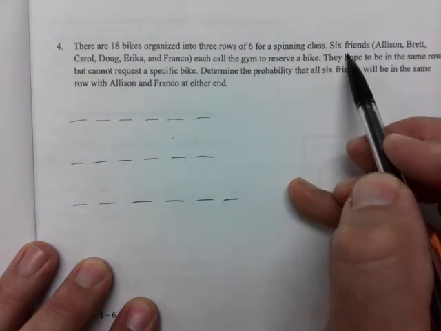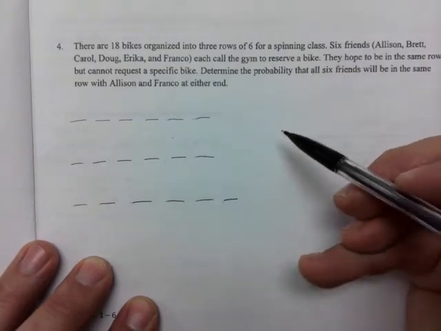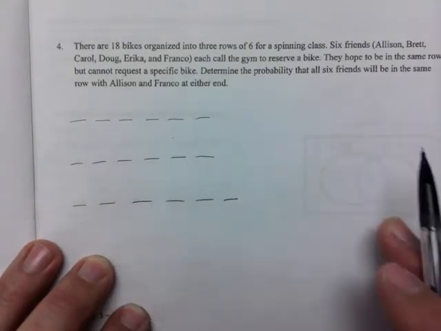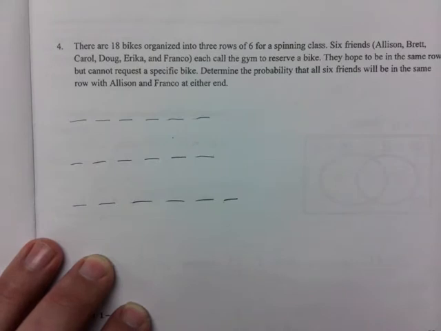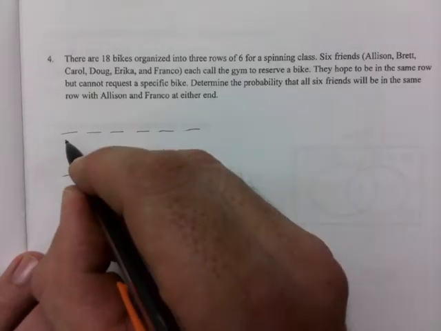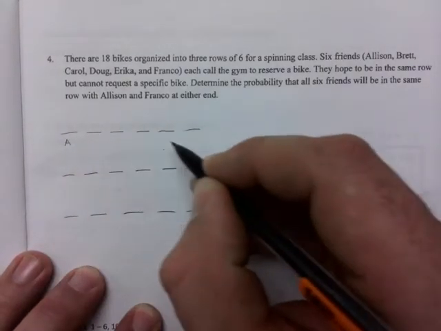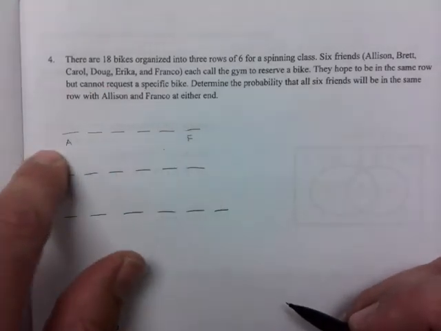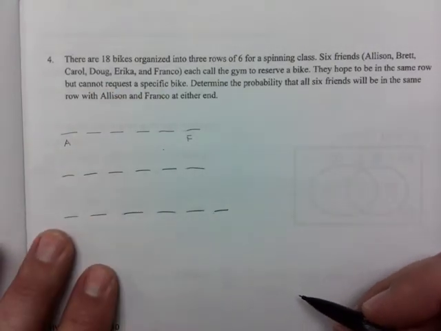6 friends to be in the same row if possible. And they would like to reserve a row. They can't pick a specific spot, except for we know that they would like Allison and Franco on either end. So Allison and Franco on either end. So let's pretend like they got this row at first.